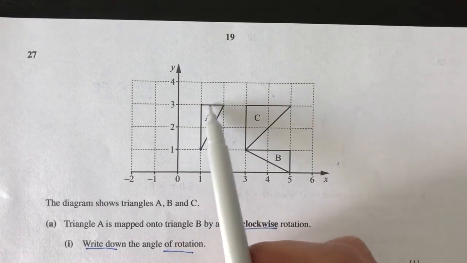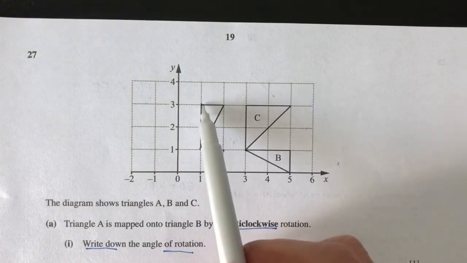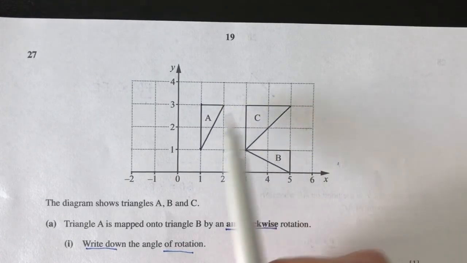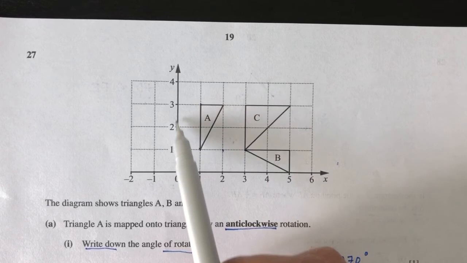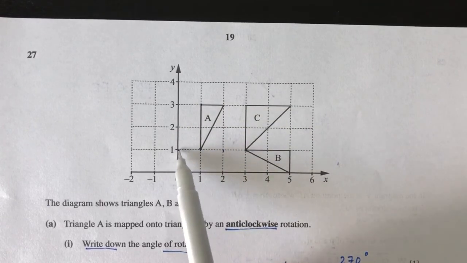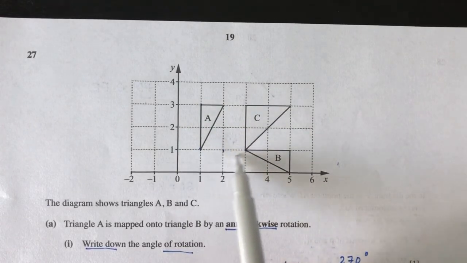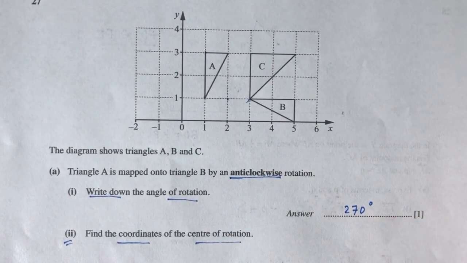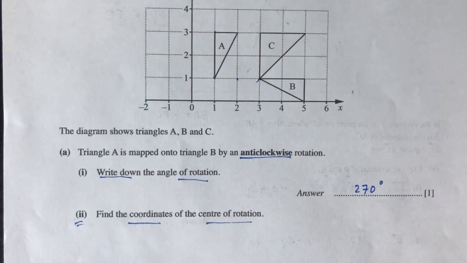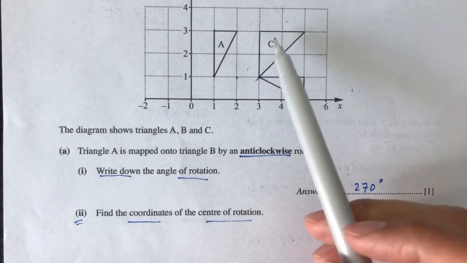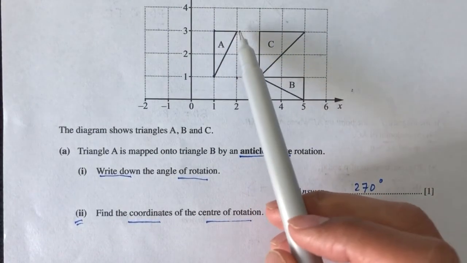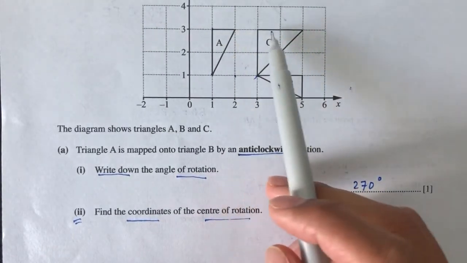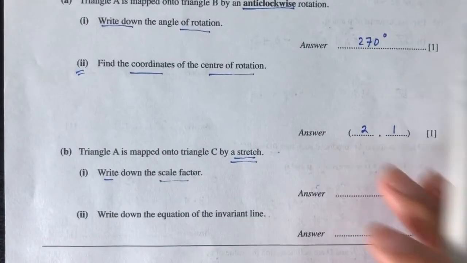So the side length changed, as you can see. 1 became 2. So let's write down the scale factor here. Usually when we have the sides as, this was 1 square, and now there are 2 squares, it means that the scale factor is 2 divided by 1. It should be 2.